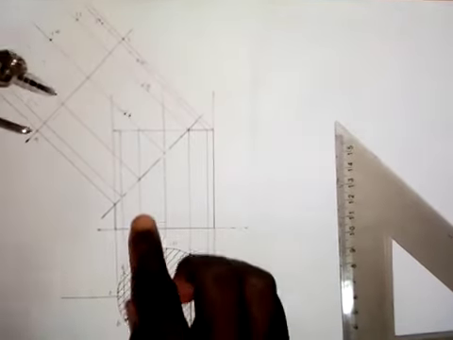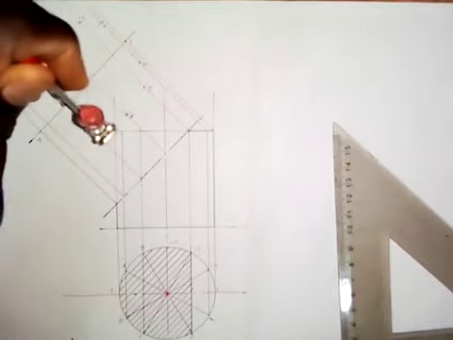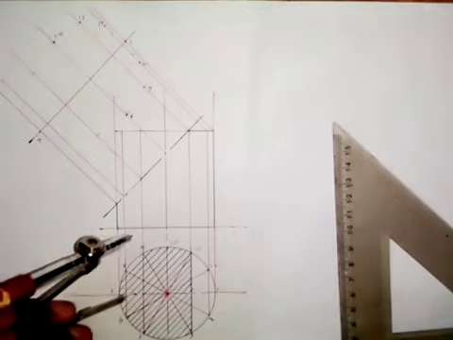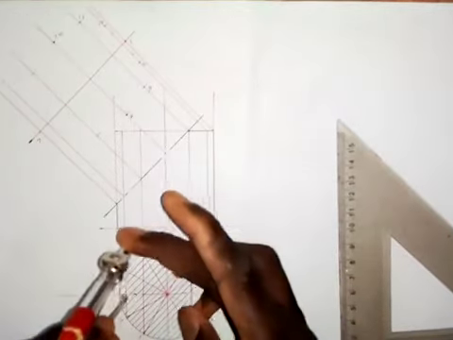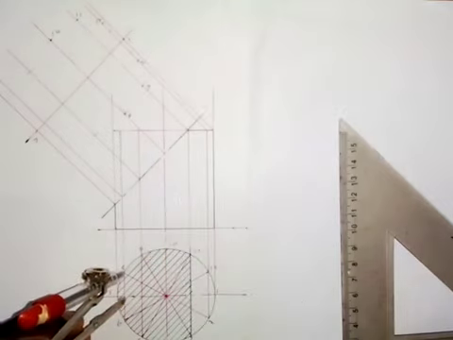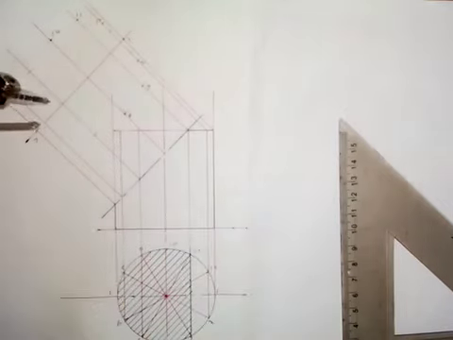Okay, so I follow this line that contains 5 and 9, then I make an arc here, and then I will make an arc here. So don't forget that what we are doing is to get the true shape of the cut surface. So I'll take the distance from the midpoint of 6 and 8. Okay, so I'll come to this line.